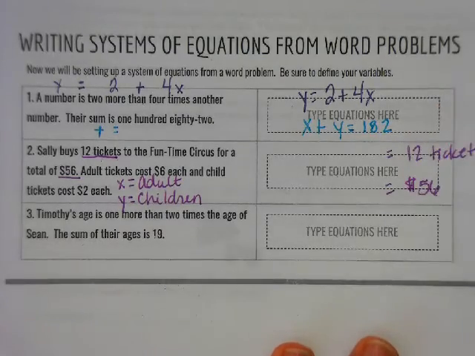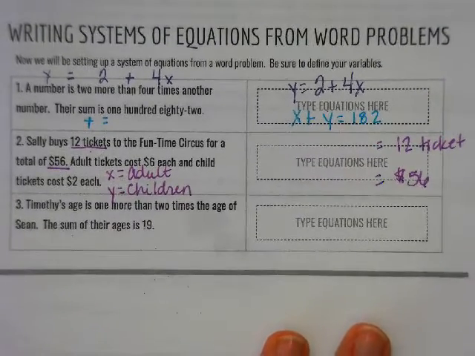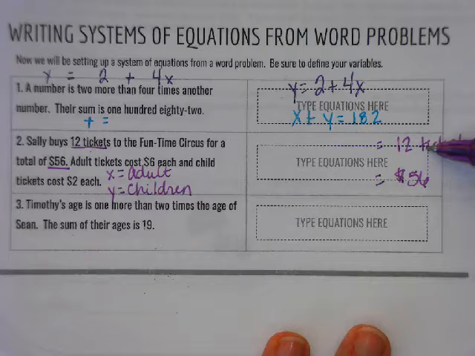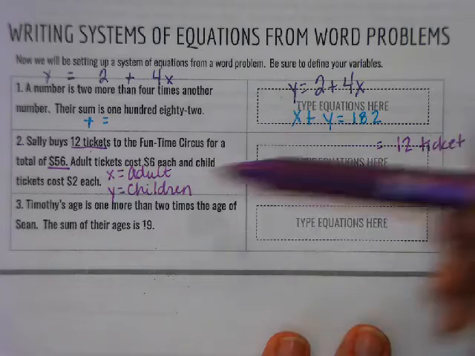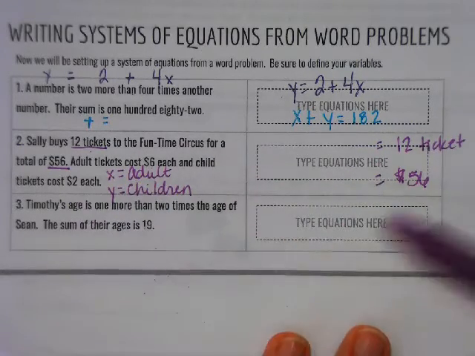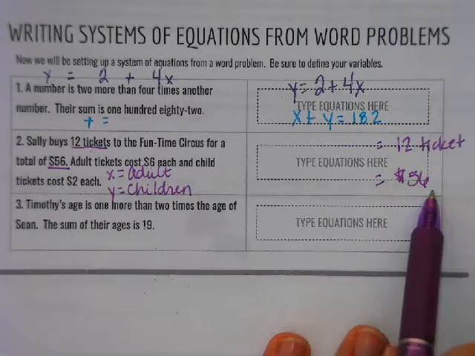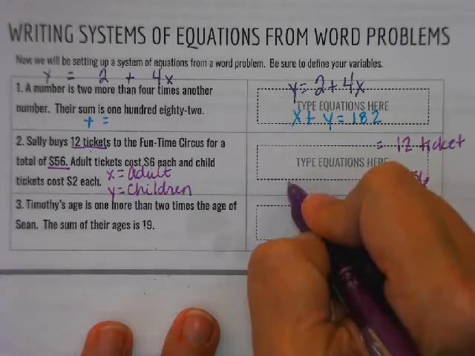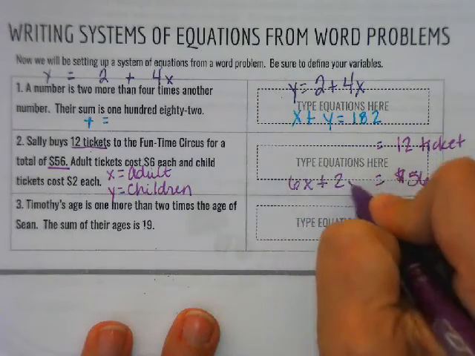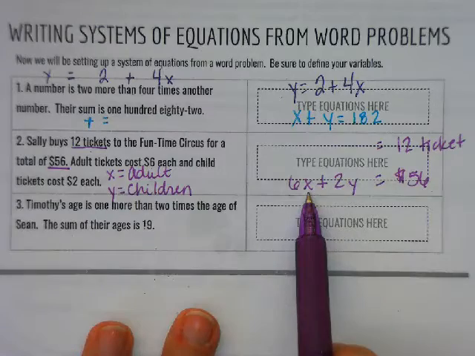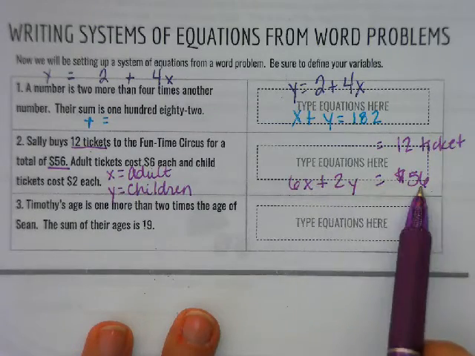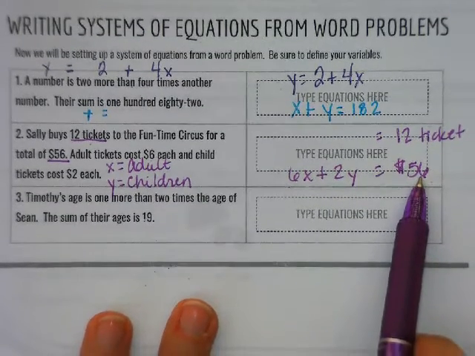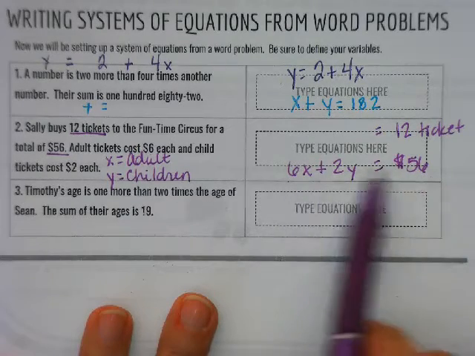All right? So let's think about what kind of tickets can we buy? Adult and children. So how are we going to write that to equal 12 tickets? Okay, but 6 and 2 are money. Money is going to stay with money. So we can do that one if you want. Do you want to do that one first? What is it going to be? 6x plus 2y. $6 times the number of adult tickets plus 2 times the number of children's tickets is $56.